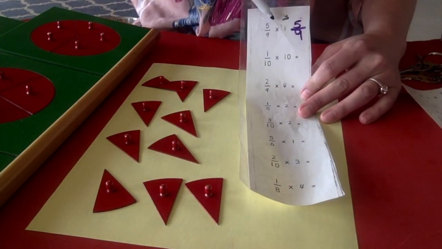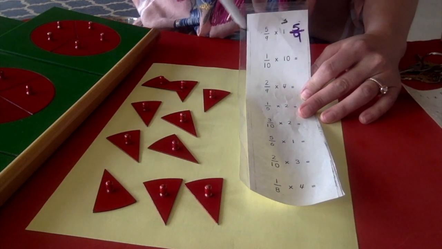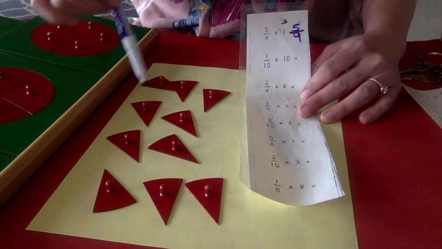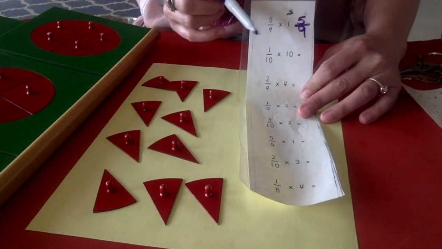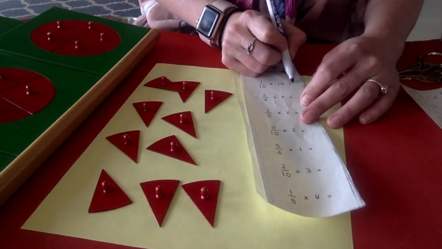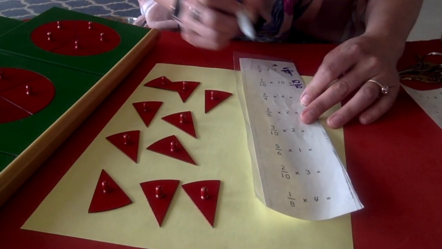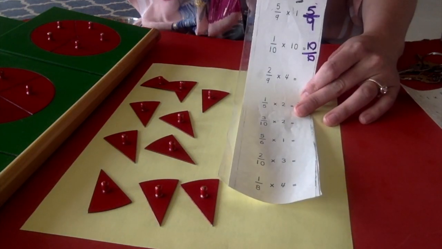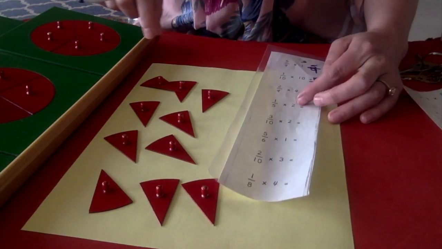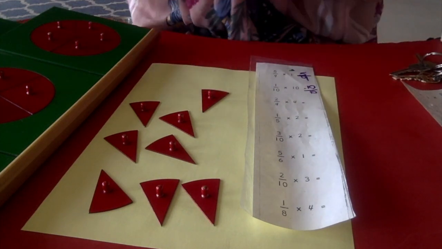So I got 1/10 10 times. So that equals how many? Or you could do 1 times 10 equals 10. 10 tenths equals 1 whole. You could say that as well. So now I put those back.